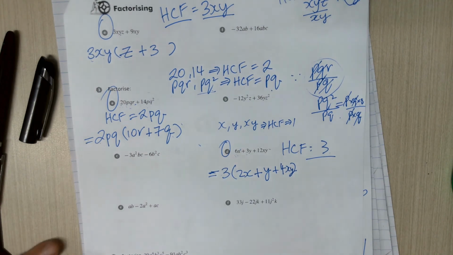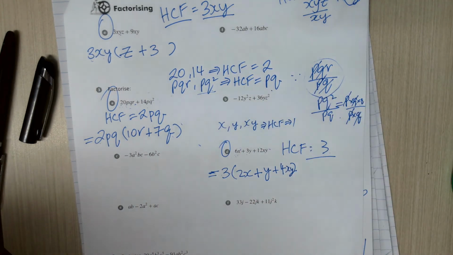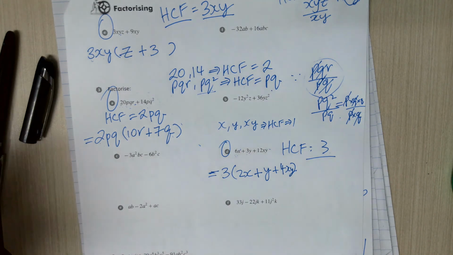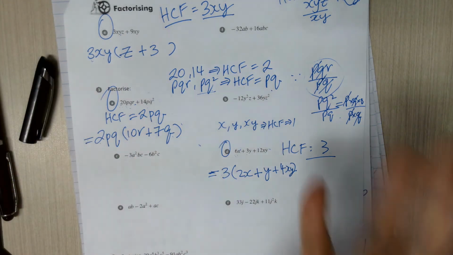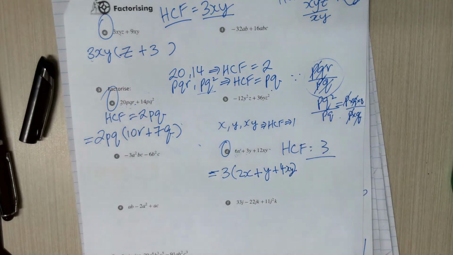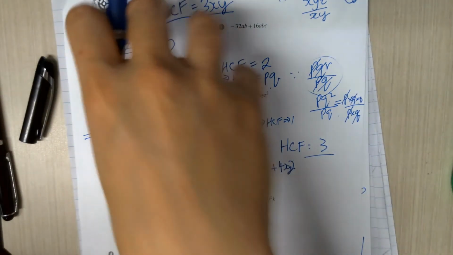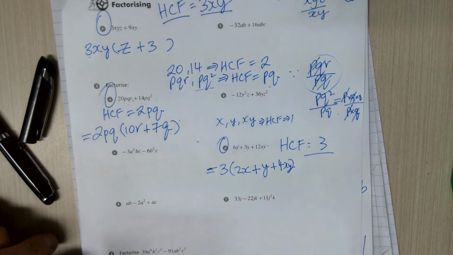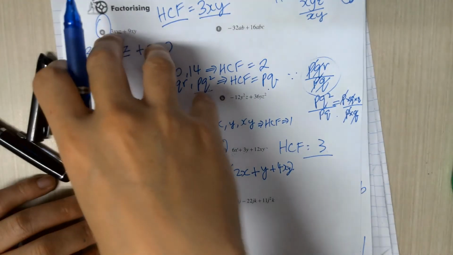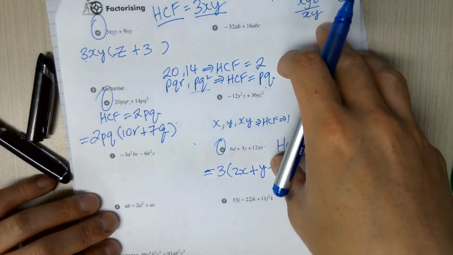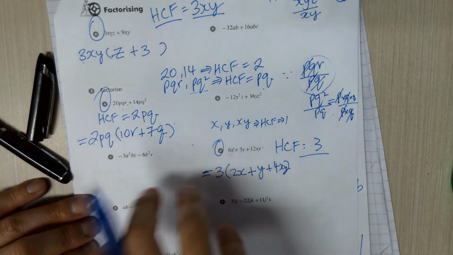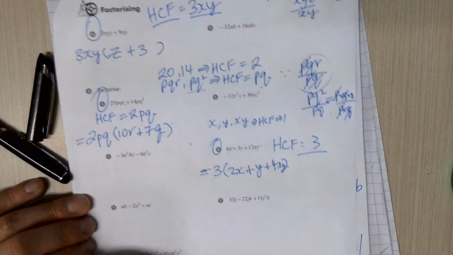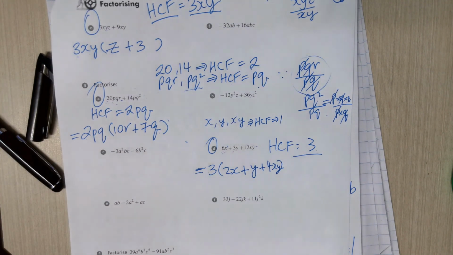plus 4xy. So it doesn't matter, I can have 100 terms. Your working out is still the same. You want to find the highest common factor between those 100 terms. You take it outside a bracket. Then you divide each of those 100 terms by the highest common factor, and then you chuck them inside the bracket. That's what you do for factorizing. Okay? Hope that helps.